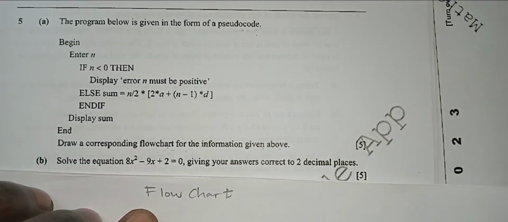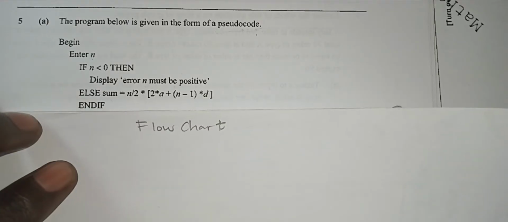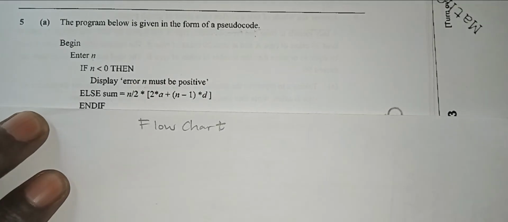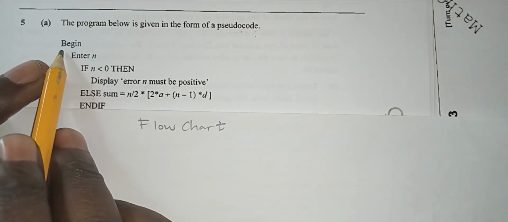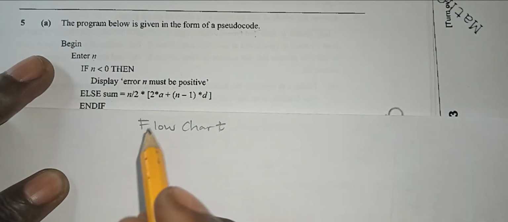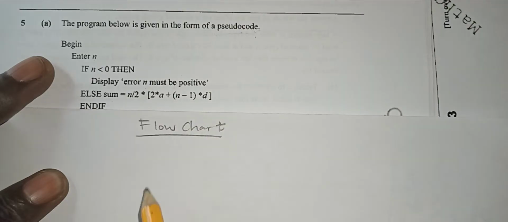We are going to consider the statements as given and use the appropriate symbols. So the first statement here, or the first step, is for beginning. We have to begin our activity. So which symbol are we going to use in our flowchart?